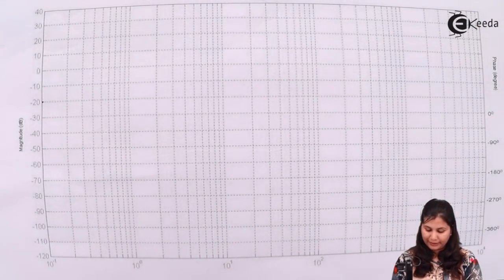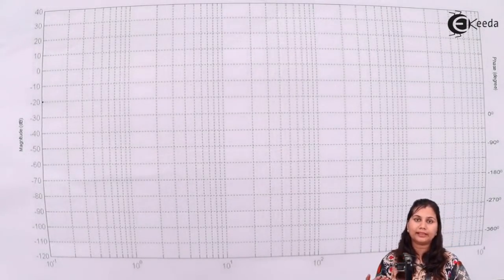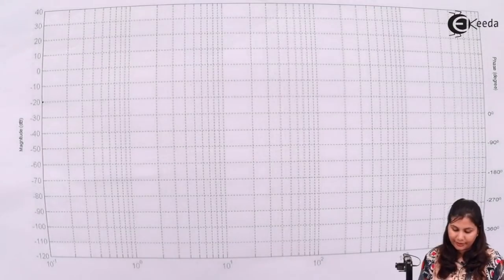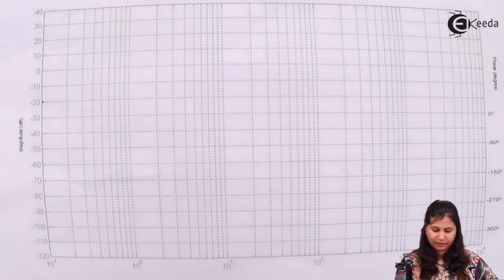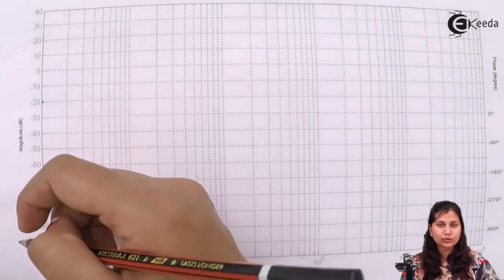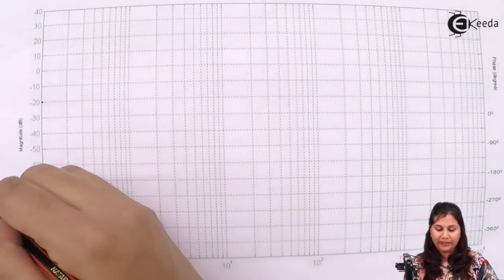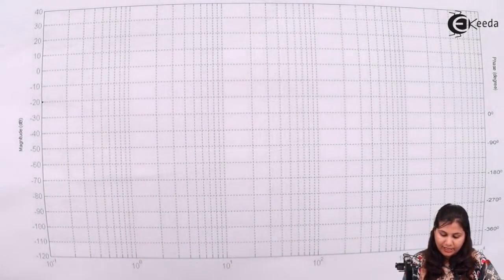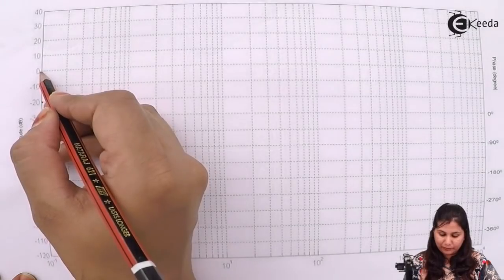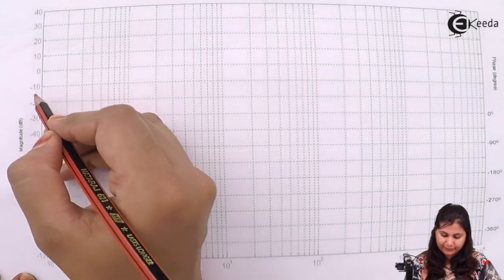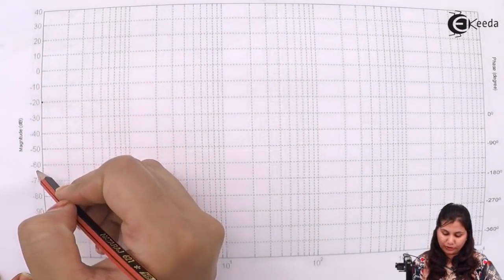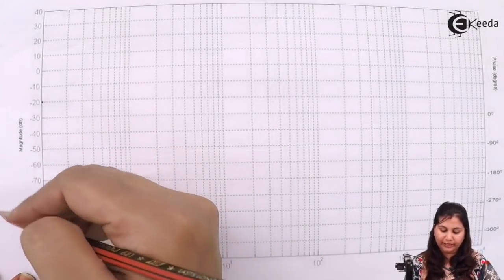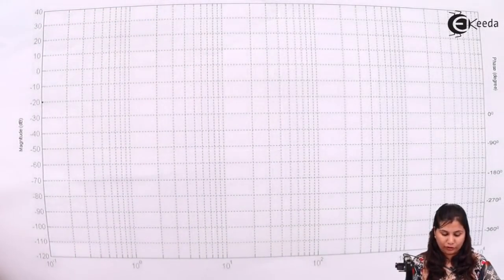Now we have a scale here. We can choose the scale according to the question. Here it is given 0 dB, minus 10, minus 20, minus 30, minus 40, shown in negative, and here 0, 10, 20, 30, 40.